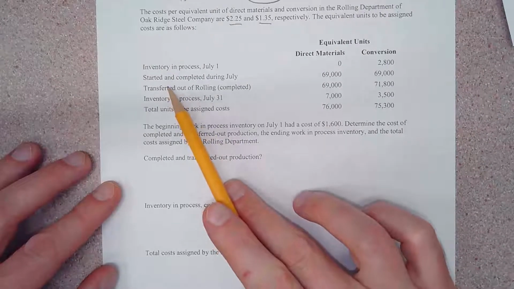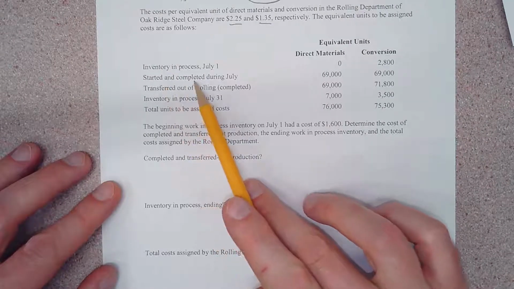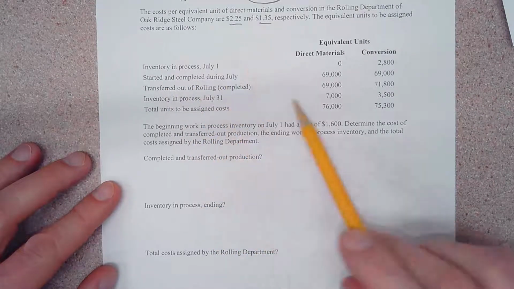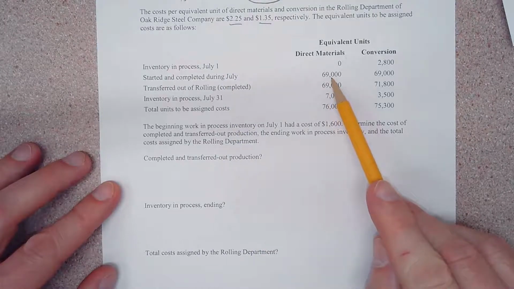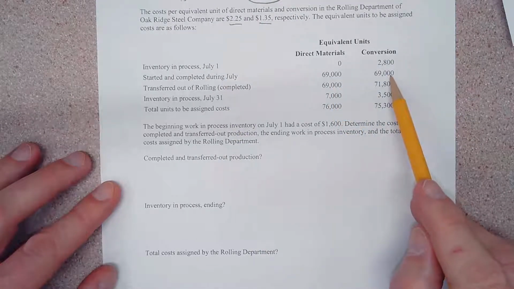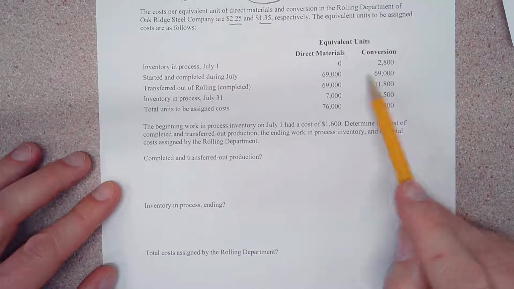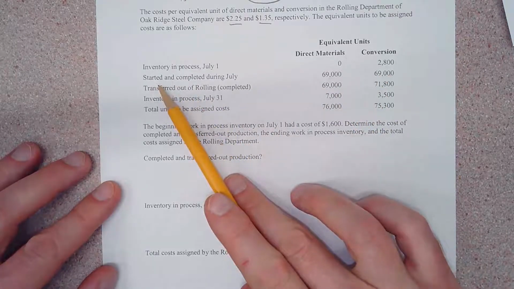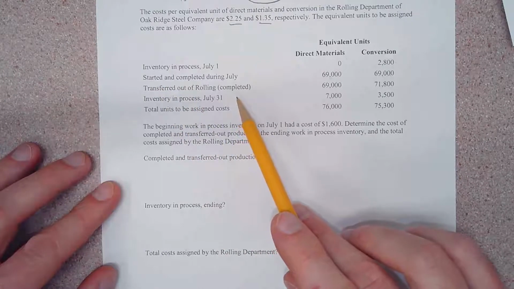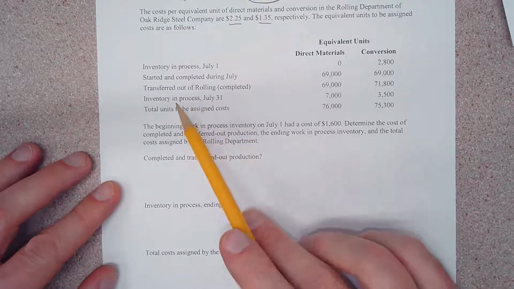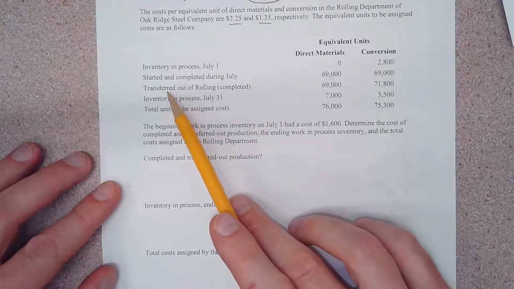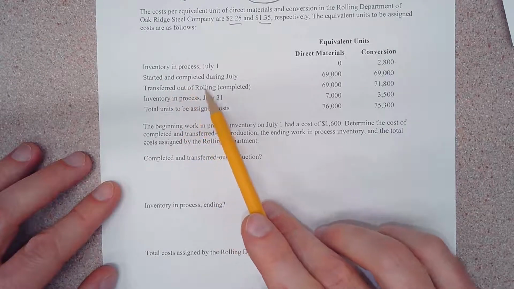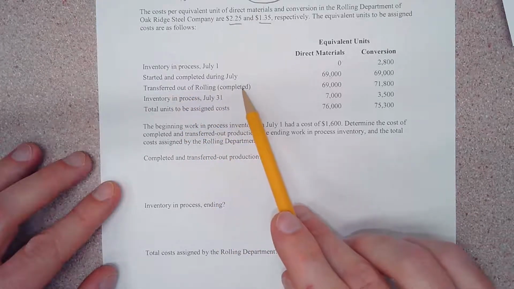We have some information here. Units started and completed during July, 69,000 direct materials, 69,000 conversion. These two numbers will always be the same. Otherwise, they can't be started and completed in the same month. Makes sense? And then we also have transferred out of the rolling department, completed.